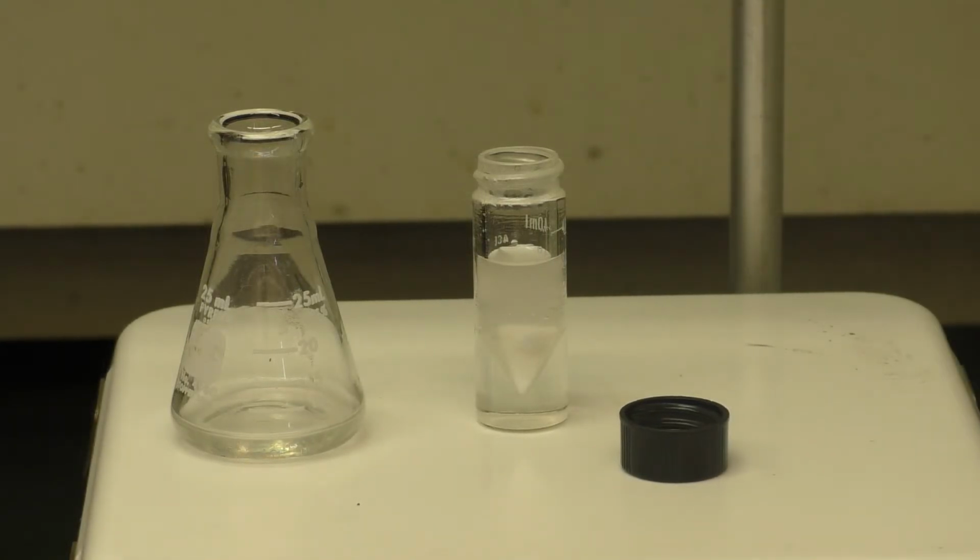We will now dry the methylene chloride extracts with a scoop of anhydrous sodium sulfate. This will absorb any water that's residual in the solution.